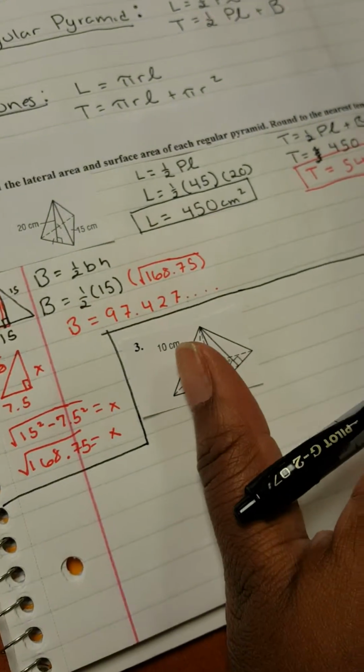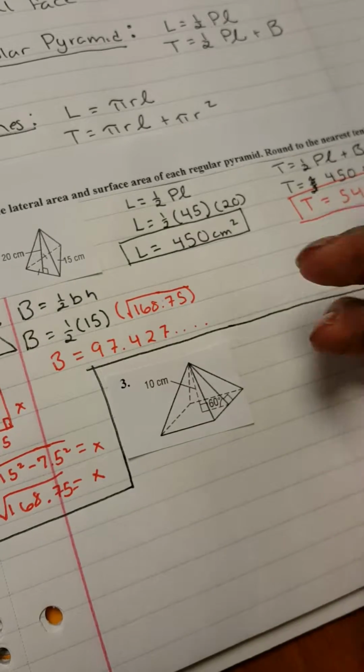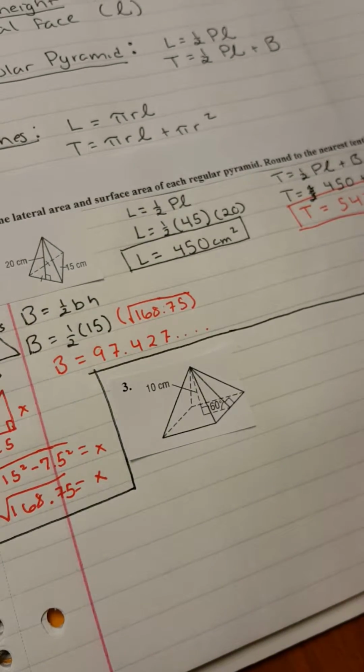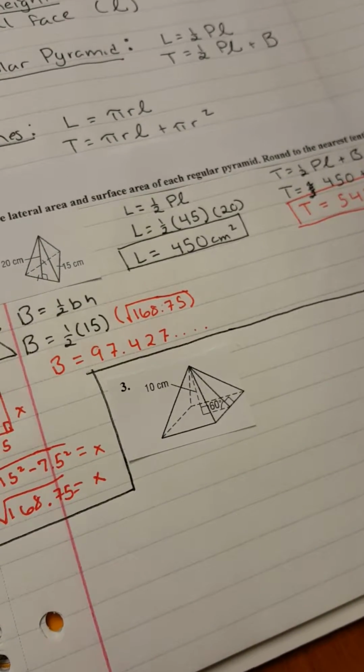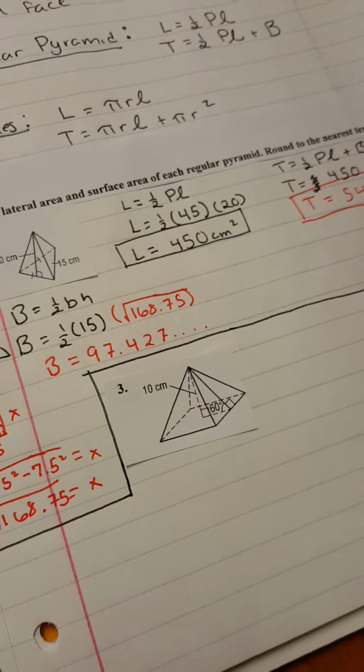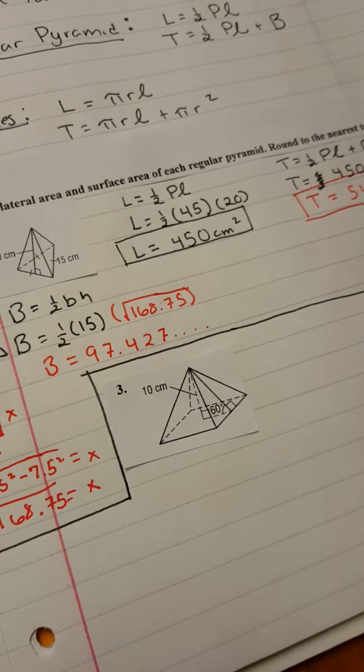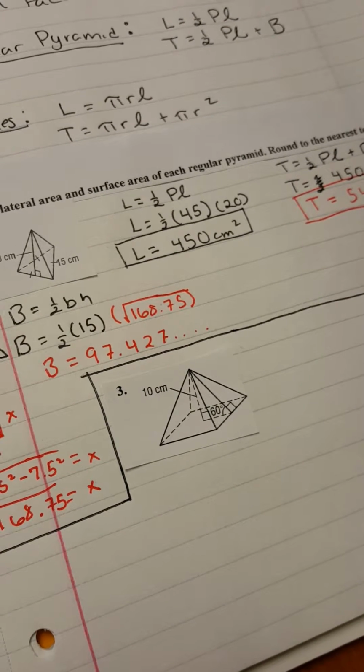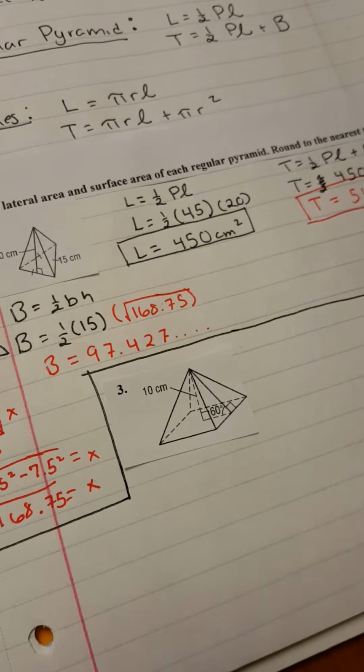Okay, we're gonna glue down number 3 next. What shape is this? It's a pyramid. It might be a square pyramid, but we gotta see.